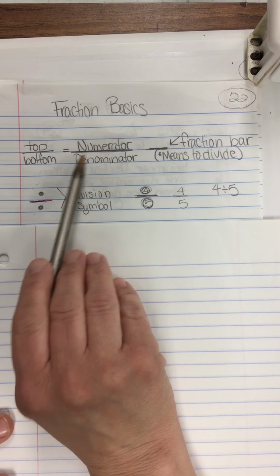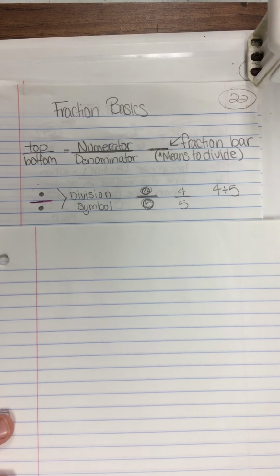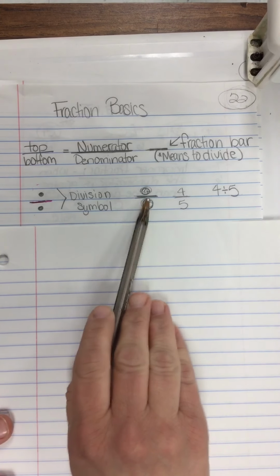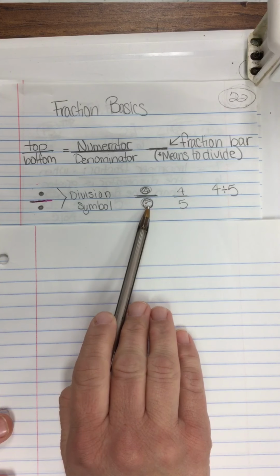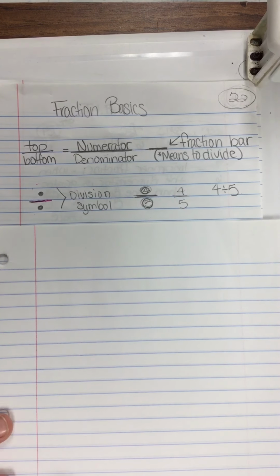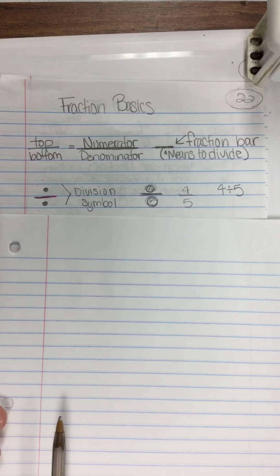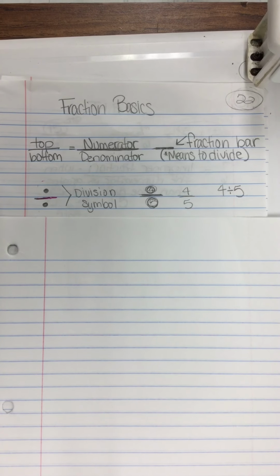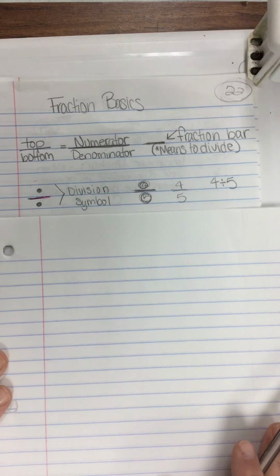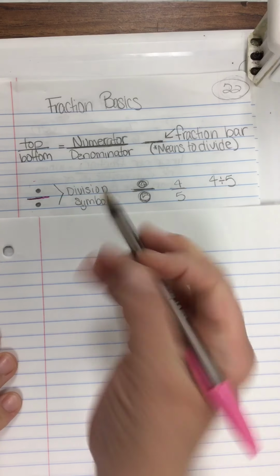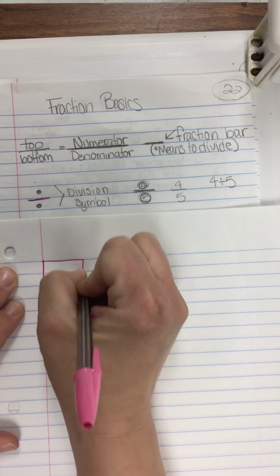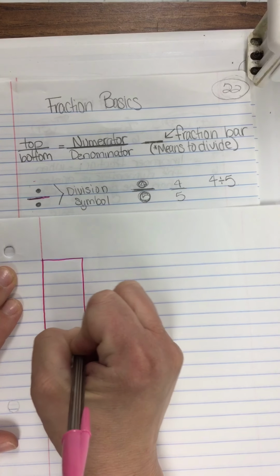So numerator over denominator. That bar, the fraction bar, means to divide. If you circle the numerator and the denominator, it looks like the division symbol. 4 divided by 5 is what you say when you're looking at a fraction. It means to divide.